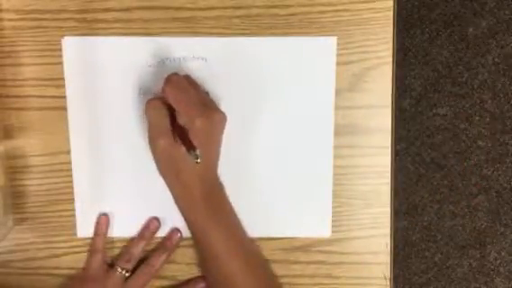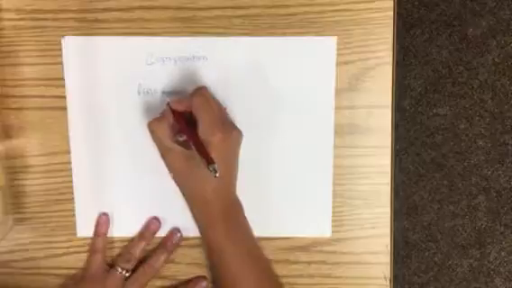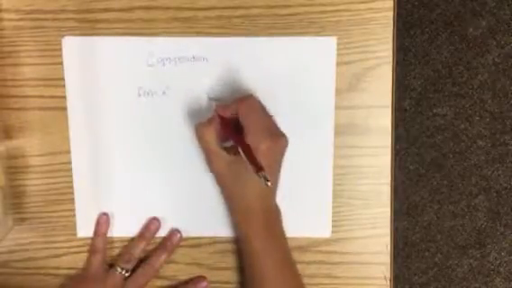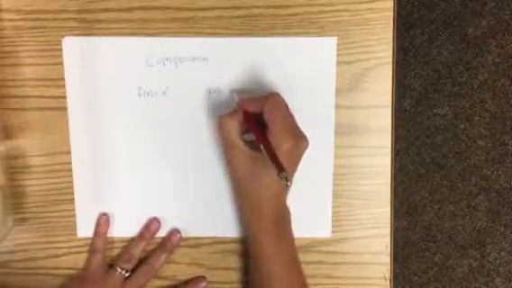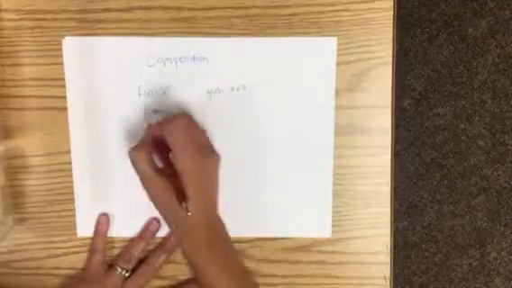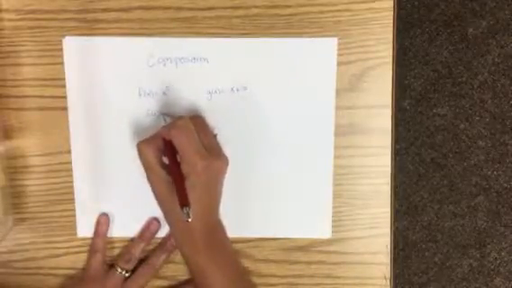So composition is probably one of the most frustrating things I've ever tried to teach. What we're trying to do is say we have two functions. We have f of x equals, let's say, x squared, and g of x equals x plus 3. And I want them to find f of g of x.